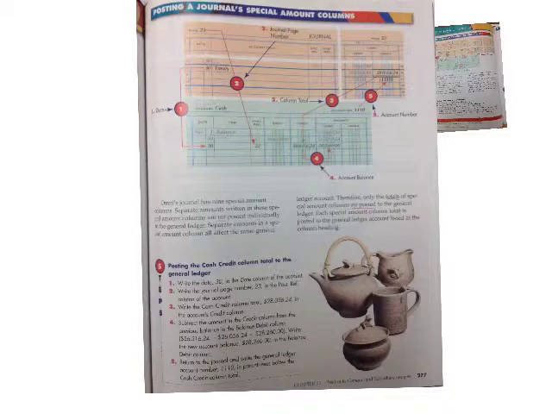So the general ledger is what we're talking about here in 12.1, just posting to the general ledger. So totals of special amount columns, and then individual items from the general debit and credit. And then after we post, we always put the account number to where we posted it to.